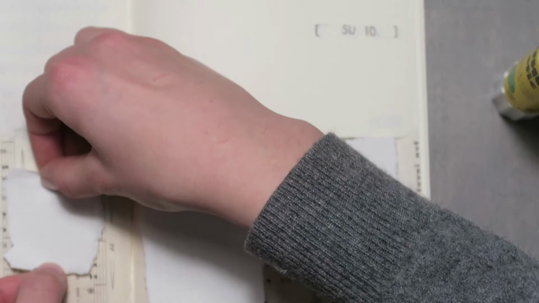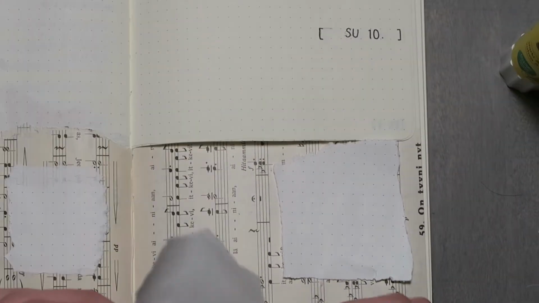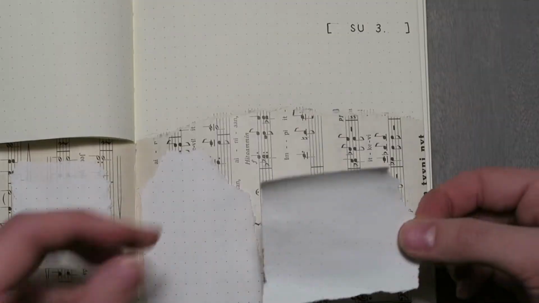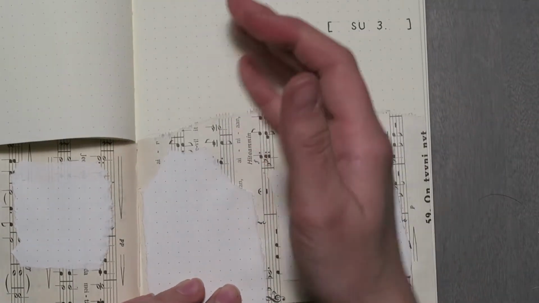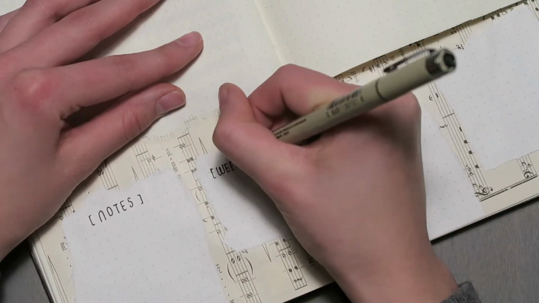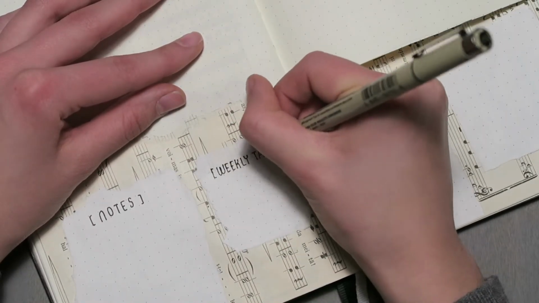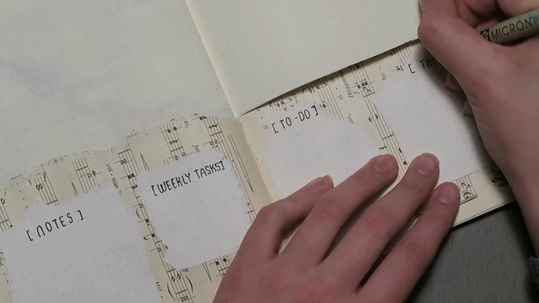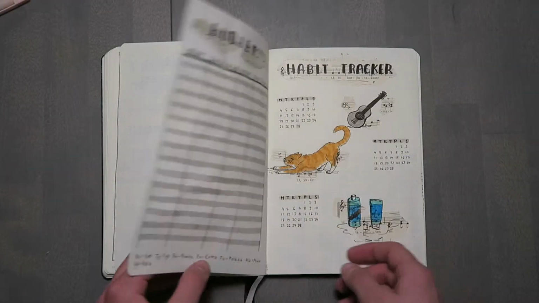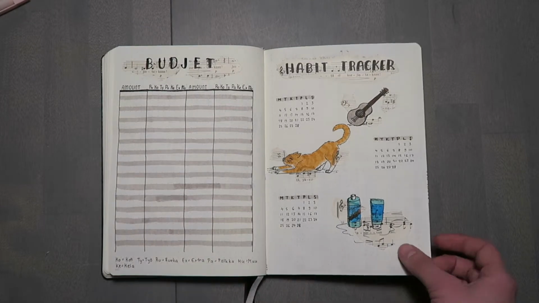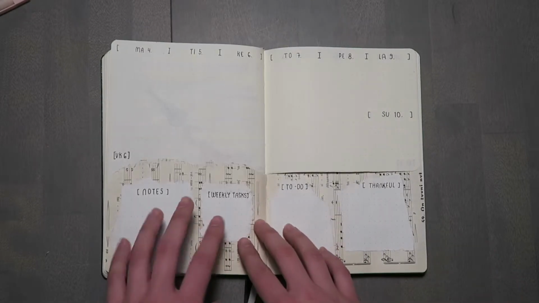When I was happy with their placement, I finished the spread by gluing them down. And that's it. My February is finished, and I hope you liked it and maybe found some inspiration for your own bullet journal.